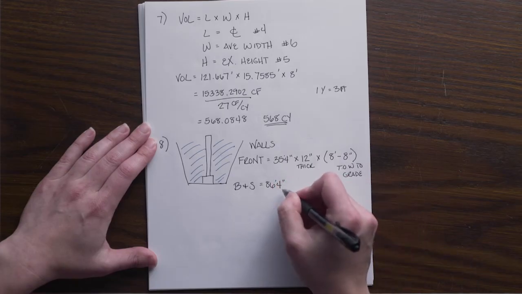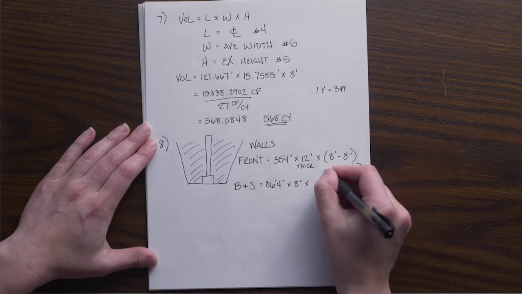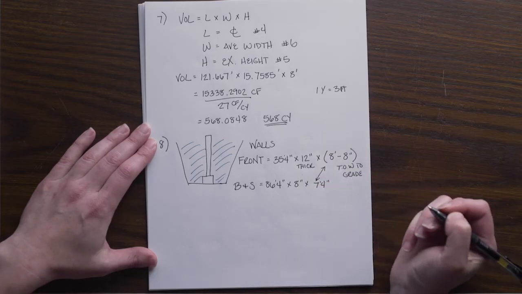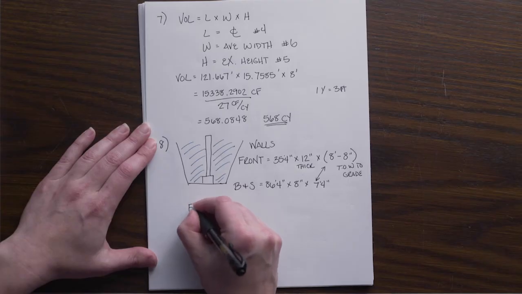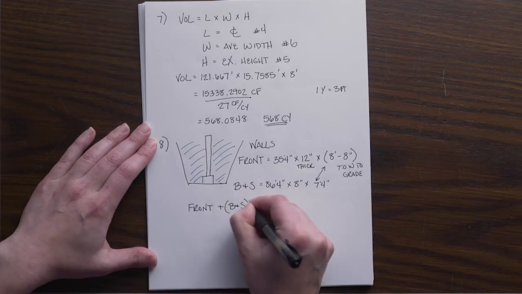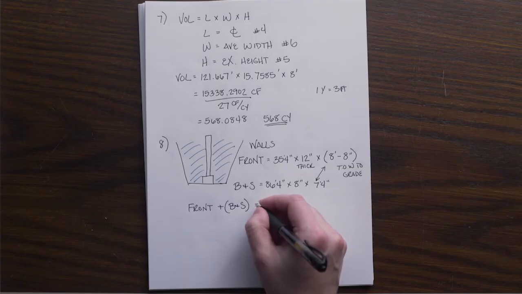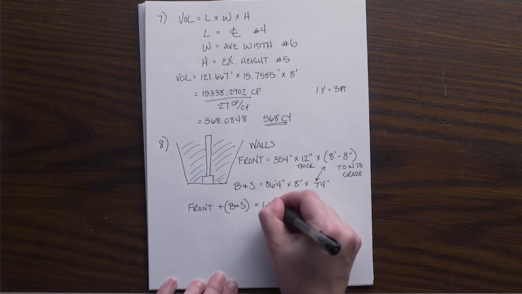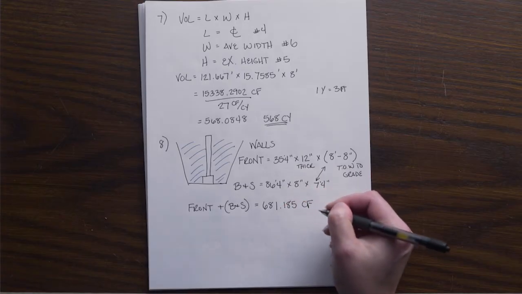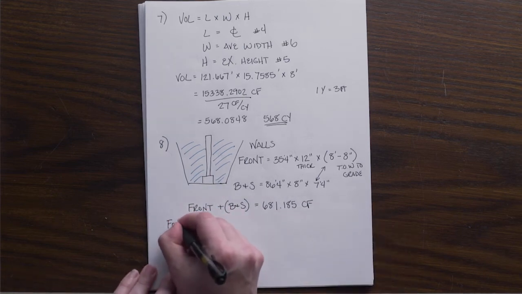We calculated that at the end of problem 4. We have 8-inch thick wall, and again, same as up here, 7 foot 4 is that actual dimension. So if we have our front plus the back and sides, multiply those out, add them together, we will end up with 681.185 cubic feet. We're going to leave that there for a moment and calculate the footers.